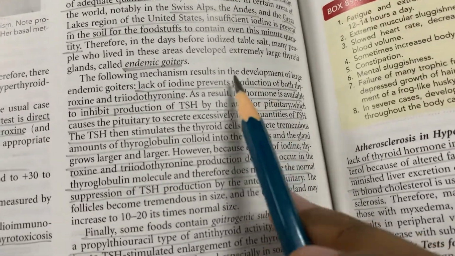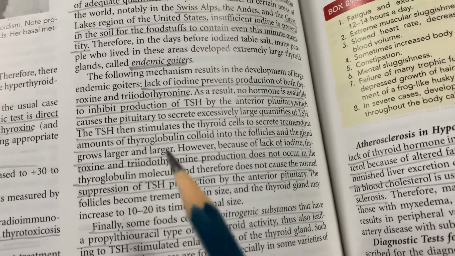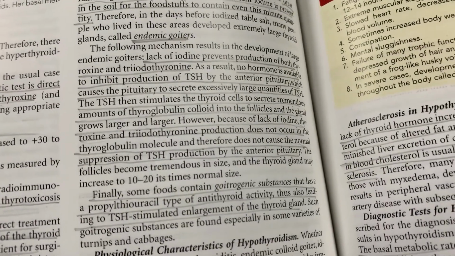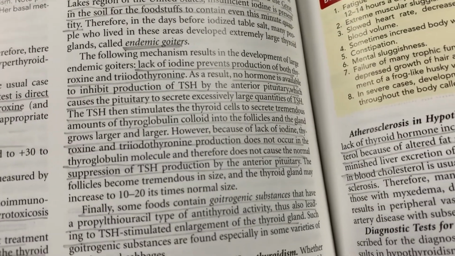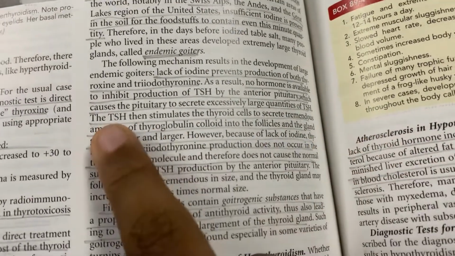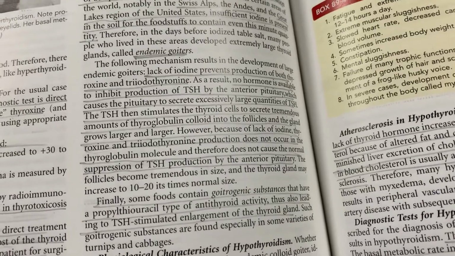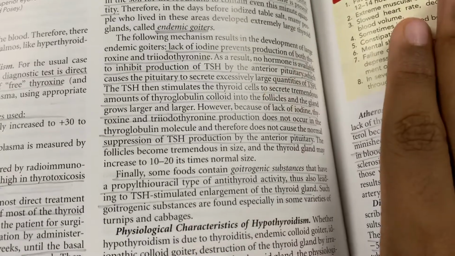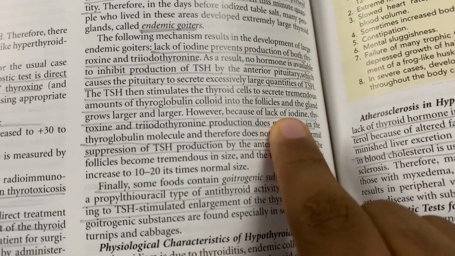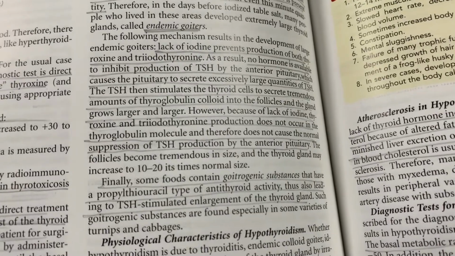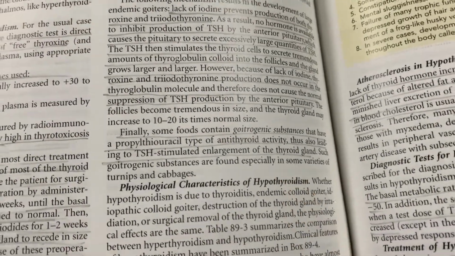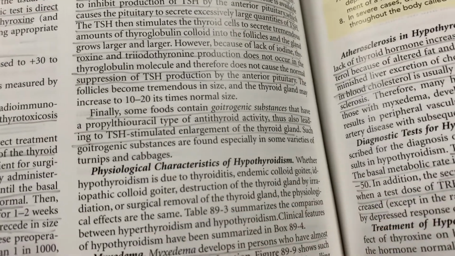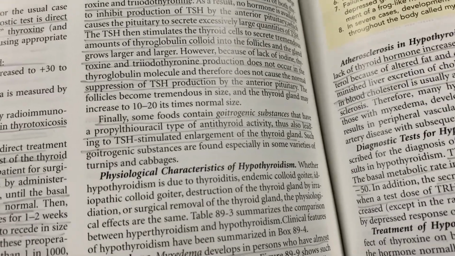The mechanism is as follows: lack of iodine prevents production of both thyroxine and T3. As a result, no hormone is available to inhibit production of TSH by the anterior pituitary, which causes the pituitary to secrete large amounts of TSH. The TSH then stimulates the thyroid cells to secrete large amounts of thyroglobulin colloid into the follicles, and the gland grows larger and larger. However, because of lack of iodine, T3 and T4 production does not occur. Some foods contain goitrogenic substances, such as propylthiouracil, that block the peroxidase, and this also leads to goiter.